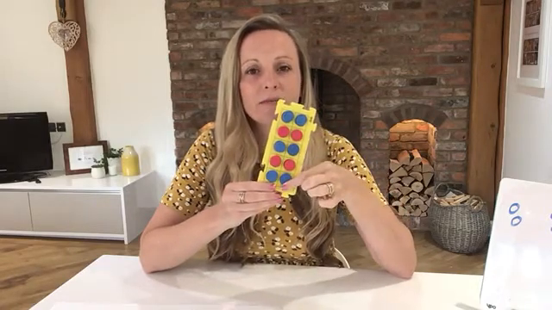And I've got my tens frame here, and I've got it organised in colours of two counters of each colour. It just makes it much easier. So I can count 2, 4, 6, 8, 10.